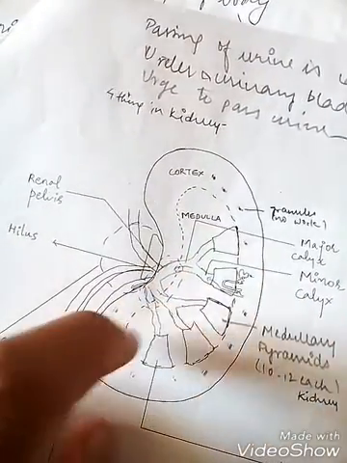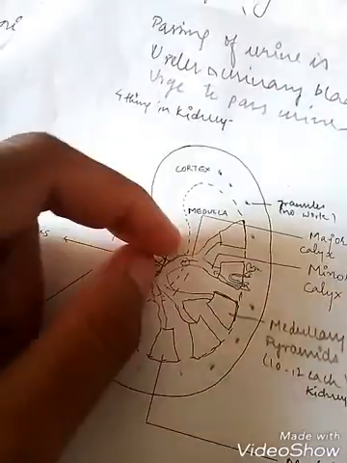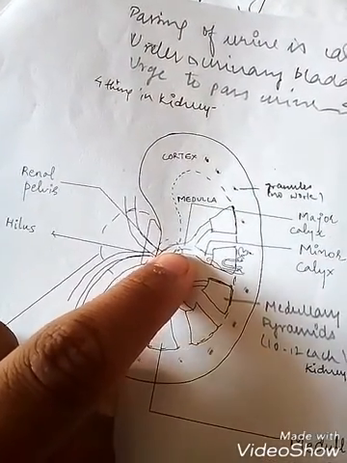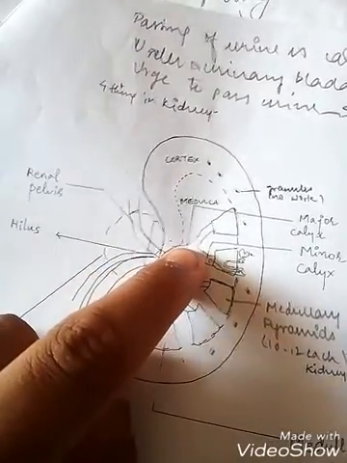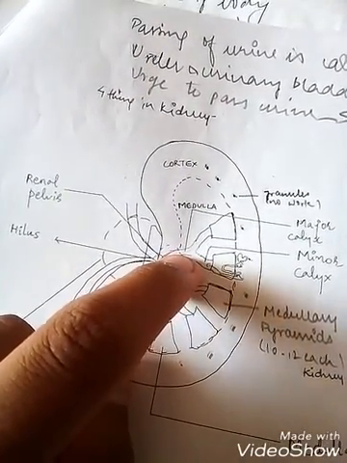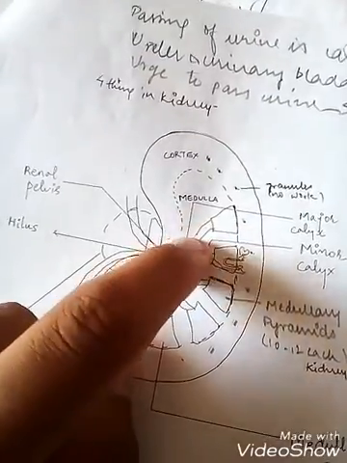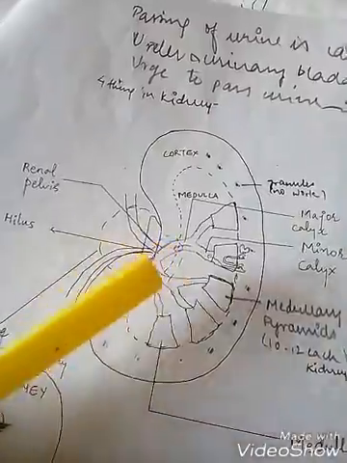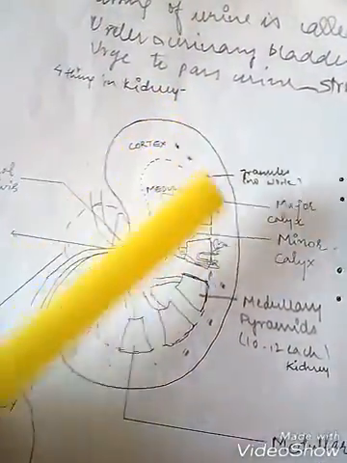Remember, these are minor calyx, and now these will get combined and form major calyx. So this is minor calyx, and when they join they form major calyx. Now, did you get it?